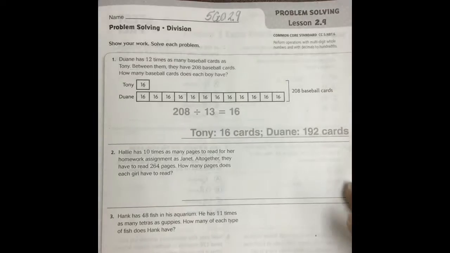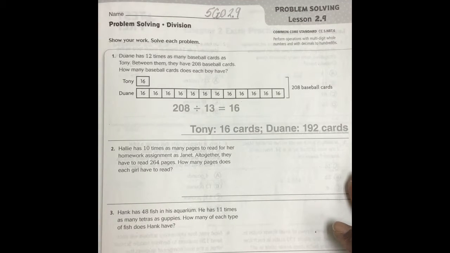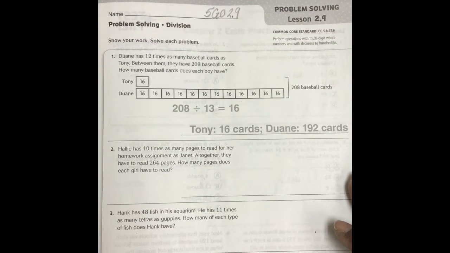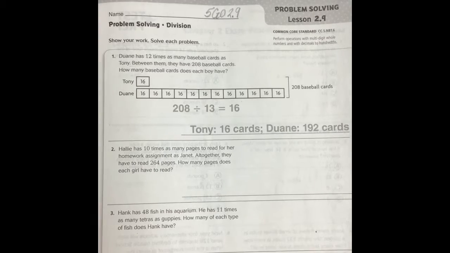2.9. Okay, today we're dividing, word problems with division. Okay, so we're problem solving with division. And so we're going to look at the first example and then we will follow through with the rest.